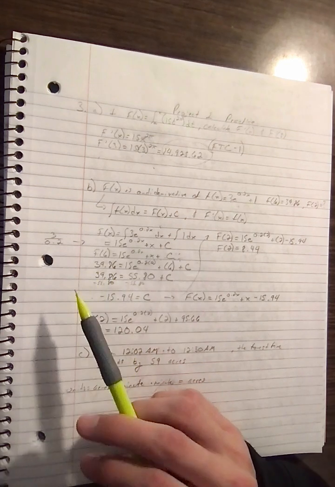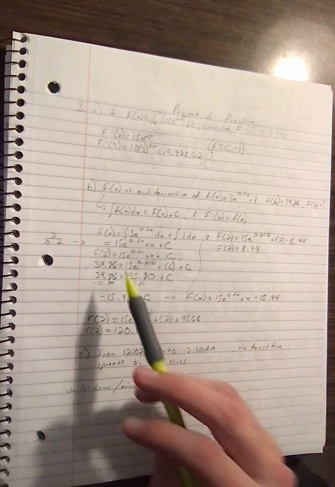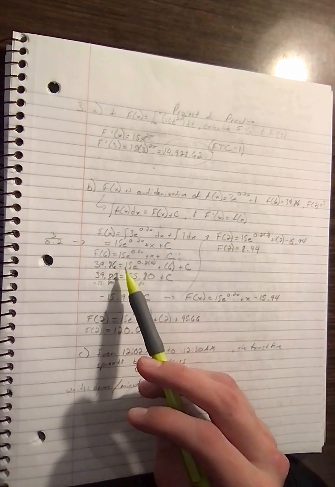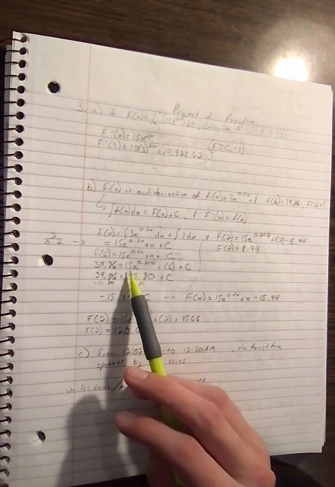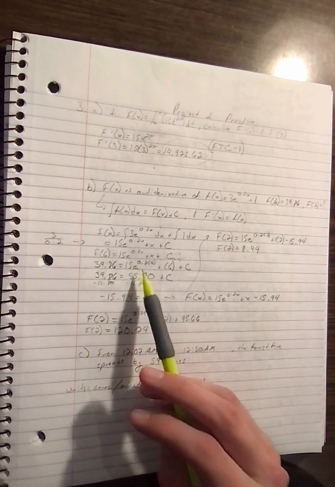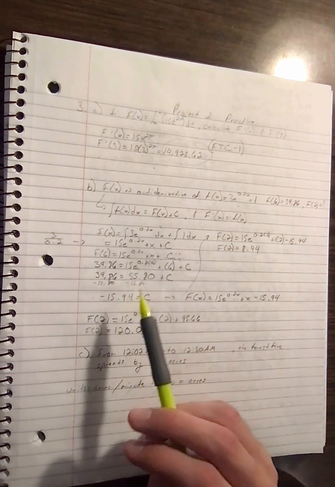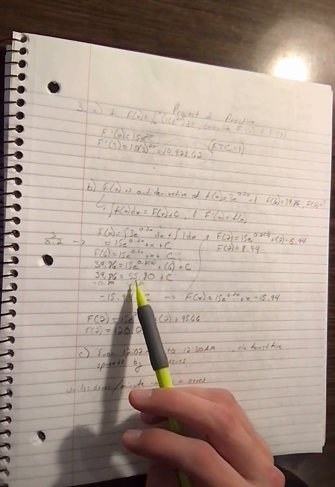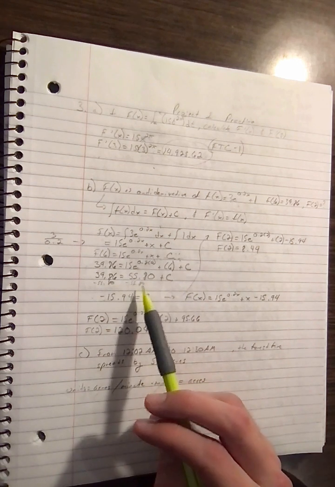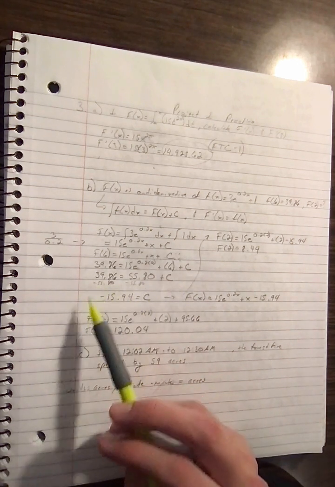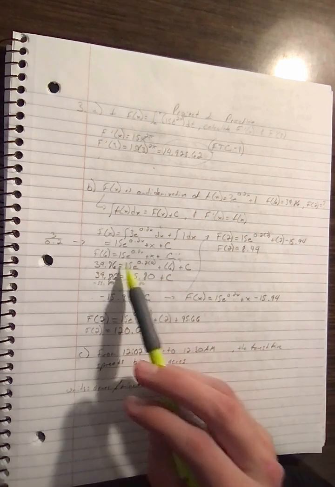So F of 6, which is what we're going to use, since F of 6 equals 39.86, we're going to do 39.86 is going to be equal to that same equation we just found, but plug in 6 for x. So here we have 39.86 equals 15e to the 0.2 times 6 plus c. So we get all that math out, and over here on the right side, we're going to have 55.80 plus c. And then we're going to get c by itself, so we're going to subtract 55.8 from 39.86. That's going to give us negative 15.94, which equals c. And you have to plug that back into this equation.